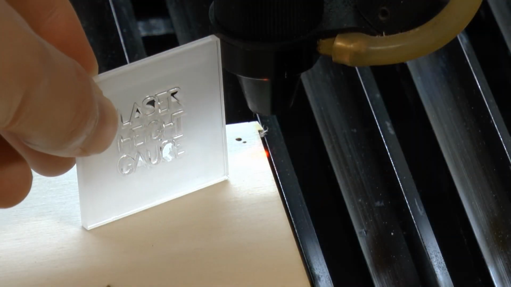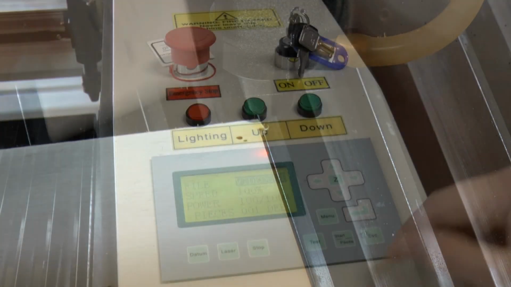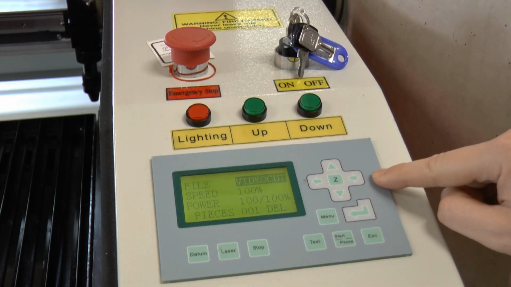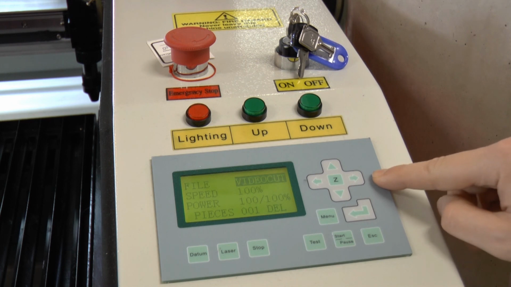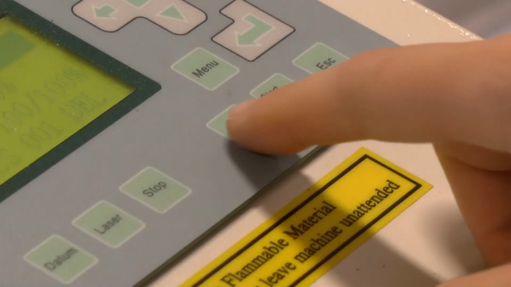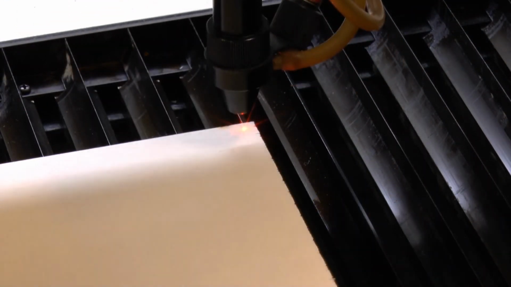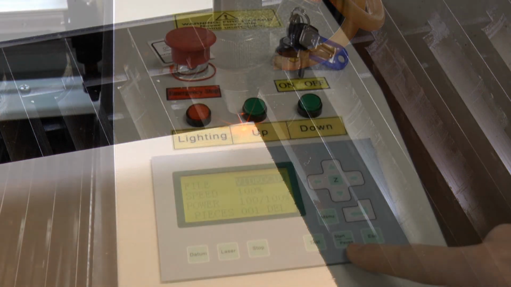With everything set, perform a test of your operation. Highlight your file, you may need to press Enter, and scroll through the files. When you have highlighted your file, press Test to see the overall perimeter of your shape. If the pointer wanders off the material, adjust as necessary. Finally, close the lid and press Start to cut your design.